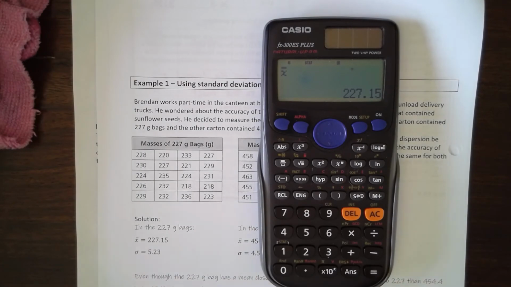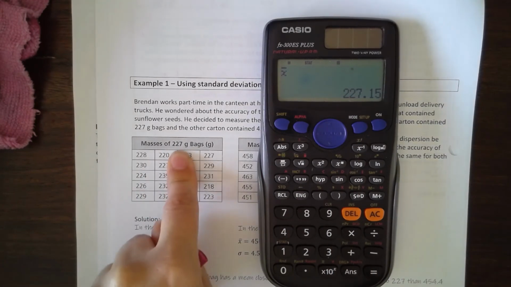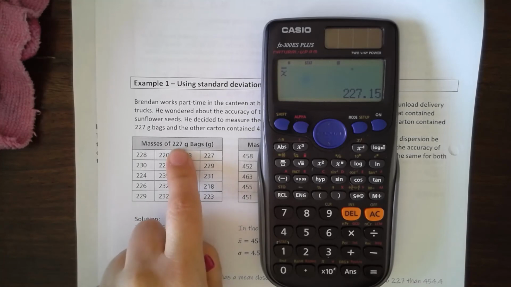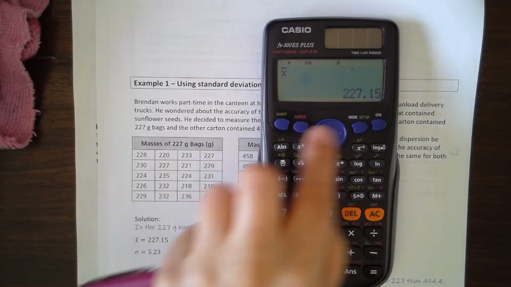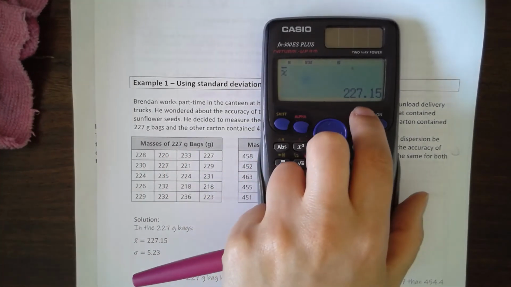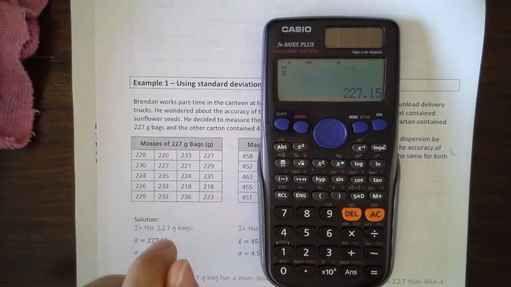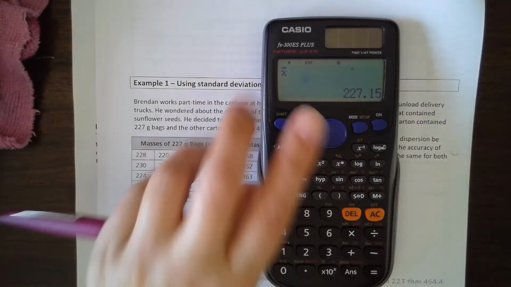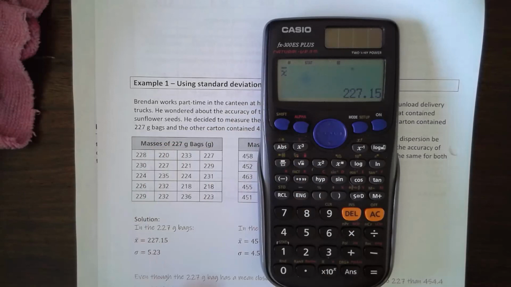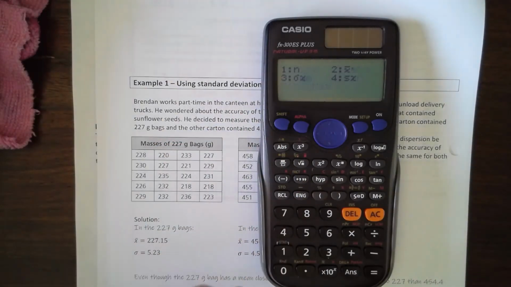Perfect. So that's my average mass of sunflower seeds in this 227 gram bag, right? So the bag is labeled as 227 grams. The average mass is 227.15 grams. So it's pretty close to what's advertised there. Okay, that's not the hard one though. That's not the one we really care about. That's mode, press 4 again.